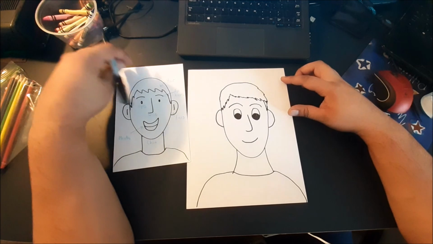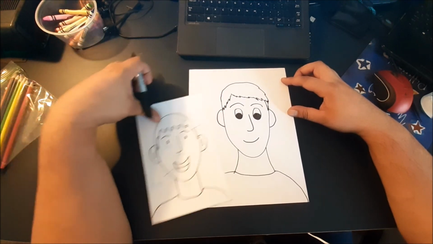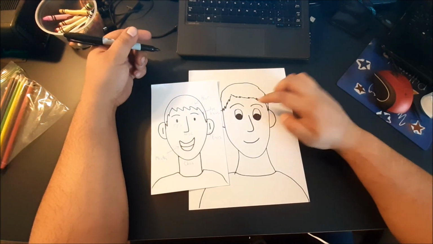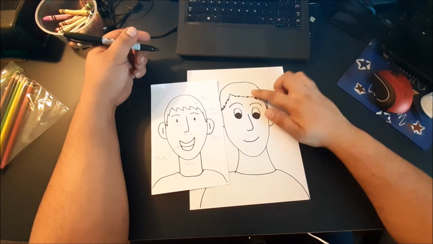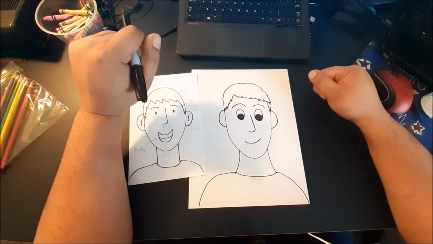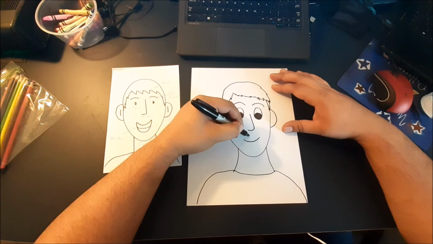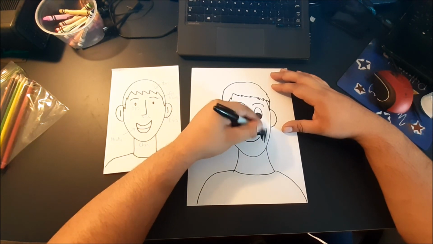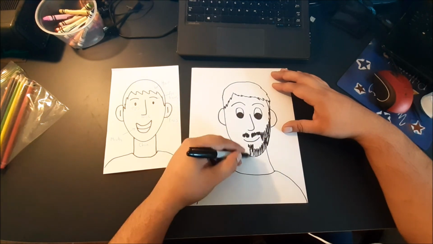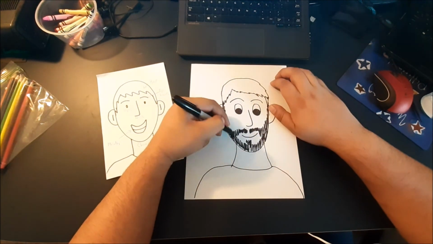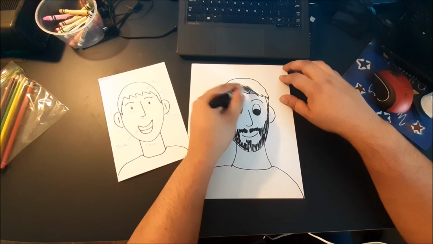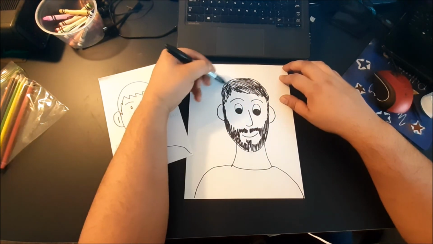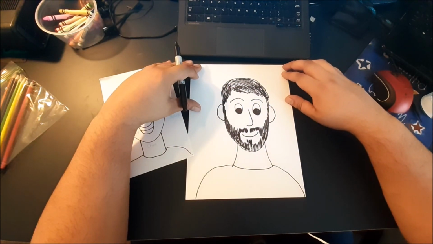Okay, and so I did draw everything. I got my nose, eyes, eyebrows, chin, mouth, ears, hair. But it seems like I'm missing something, which would be my beard. Okay, and let's see.